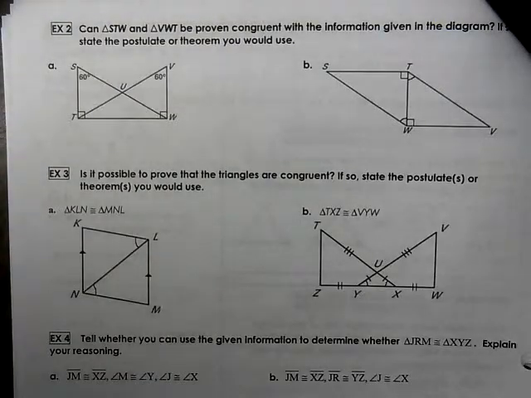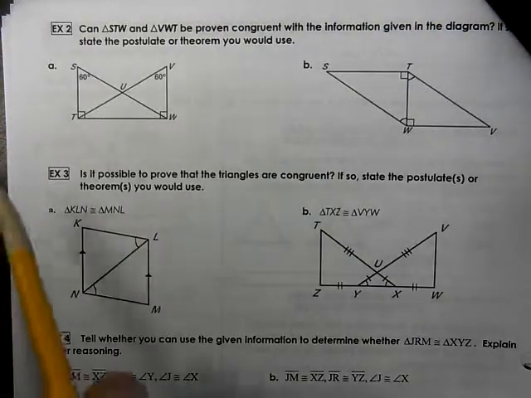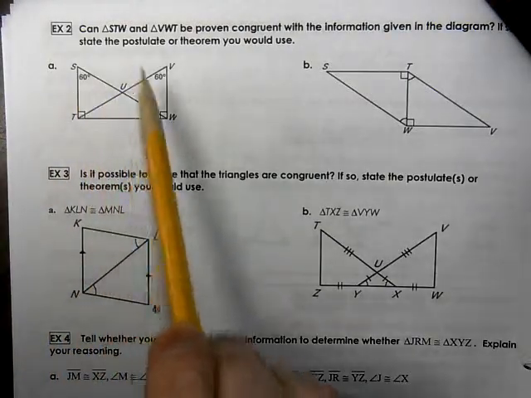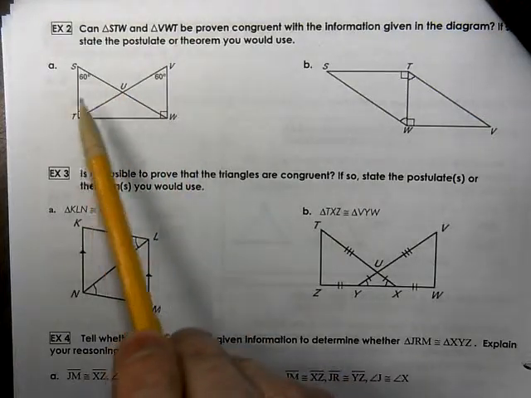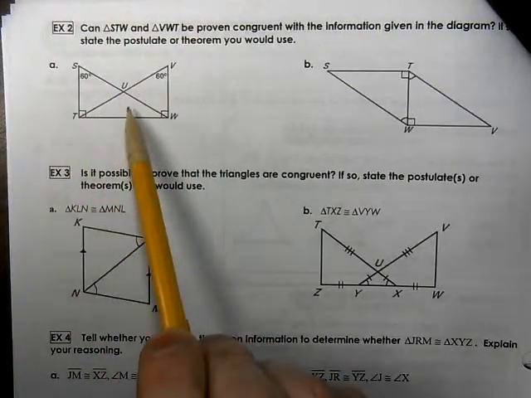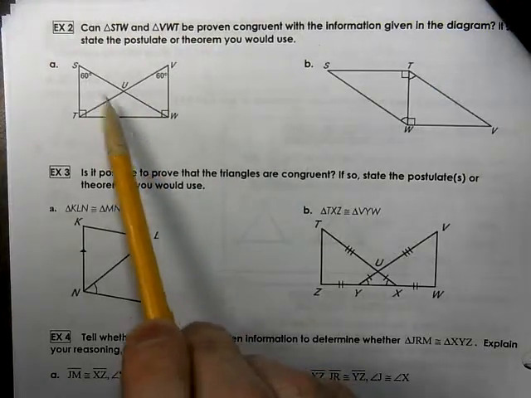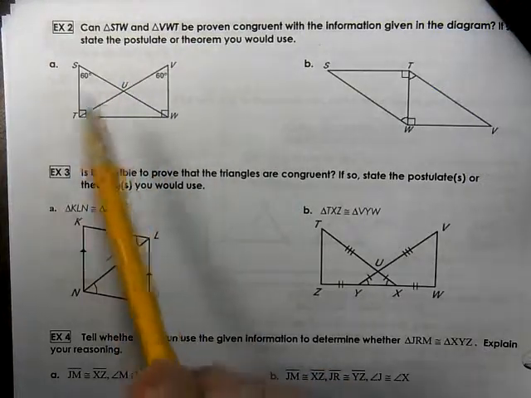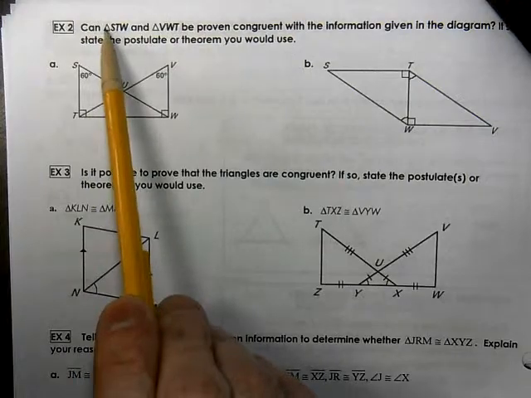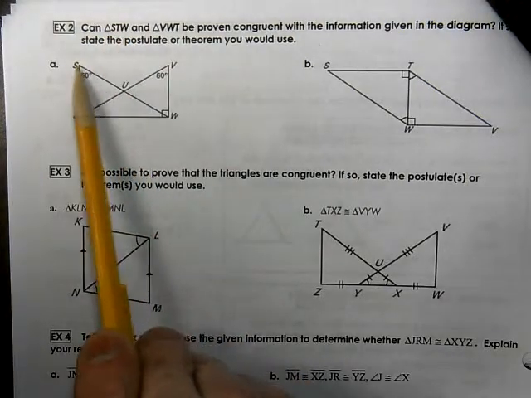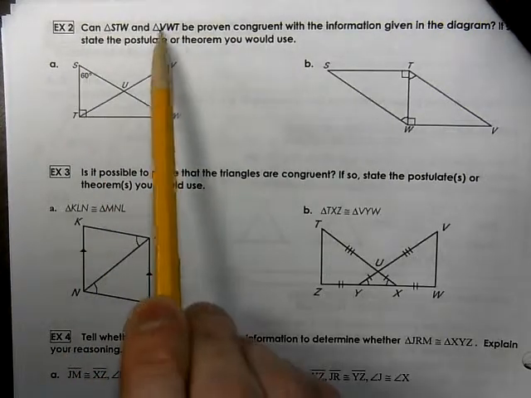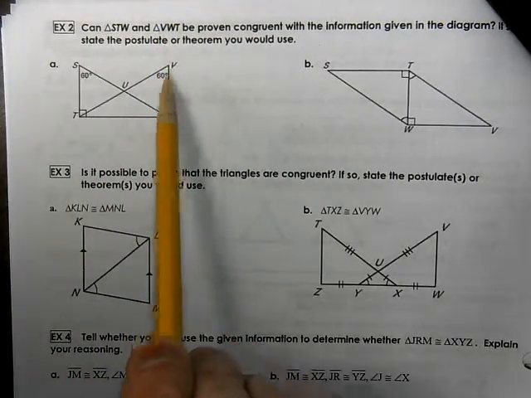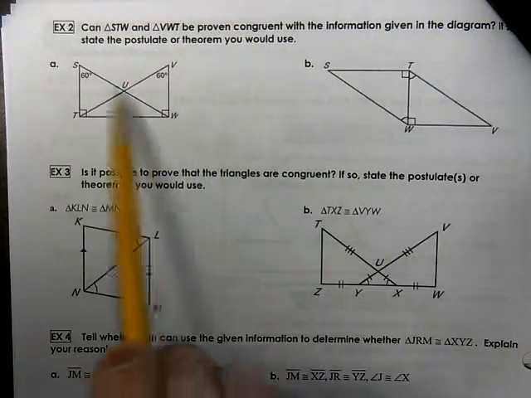On the next page, we're looking to see if these two triangles are congruent. It's difficult to see which triangles we're dealing with. Are we dealing with the small ones? Are we dealing with these two triangles, those two triangles, the bigger ones? They're asking us to prove triangles STW, STW. So that big triangle with VWT. So we've got two big triangles.